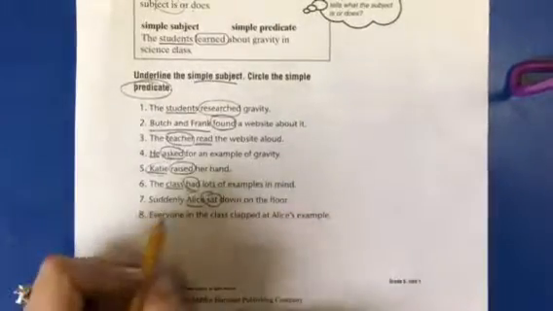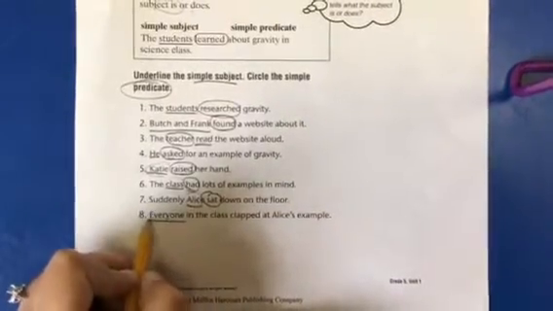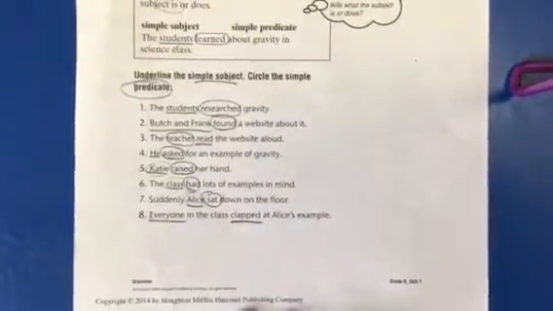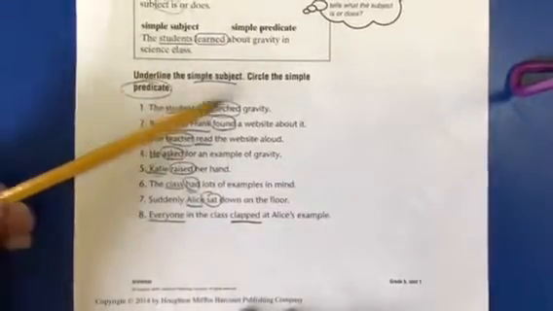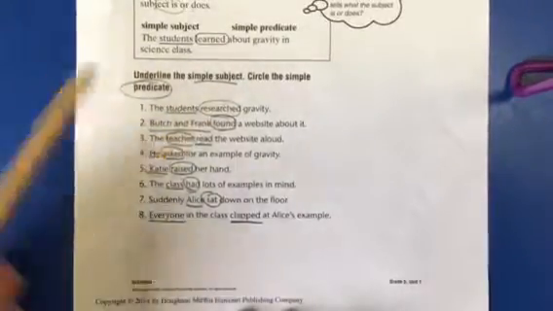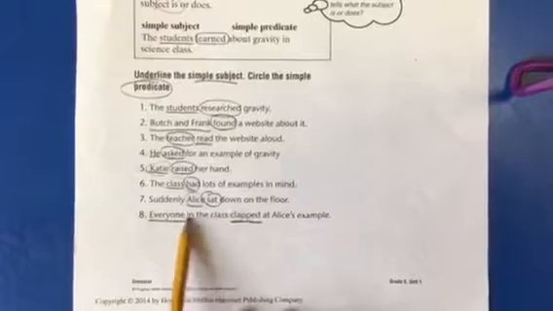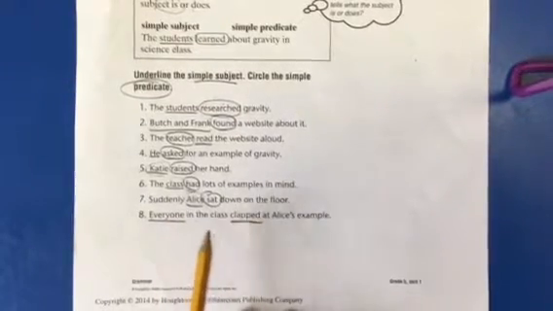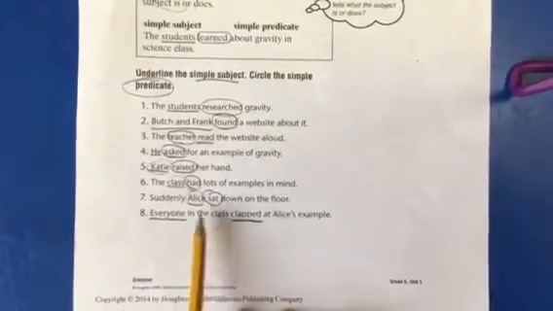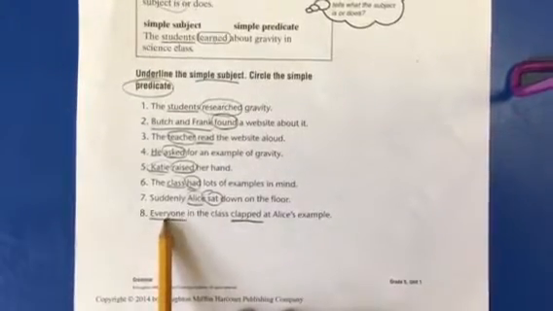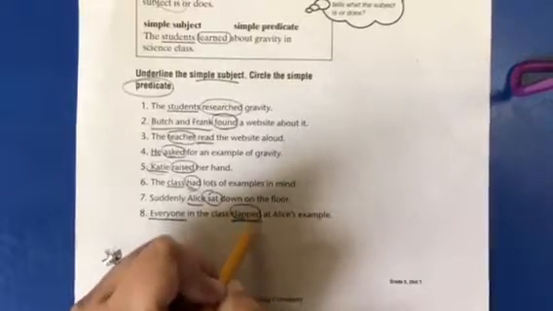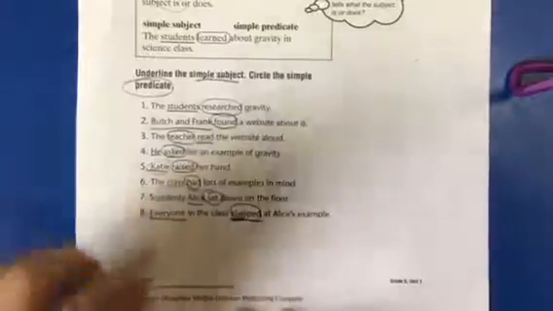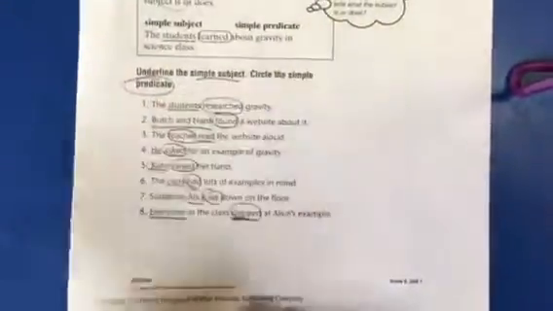Everyone in the class clapped at Alice's example. Who? Everyone. What did they do? They clapped. Now, you can see that most of them go back to back. But in this case, what we call this is a prepositional phrase. We will get to this later in the year. But just know, everyone is our subject. And what did everyone do? Everyone clapped. And once again, I did that wrong.